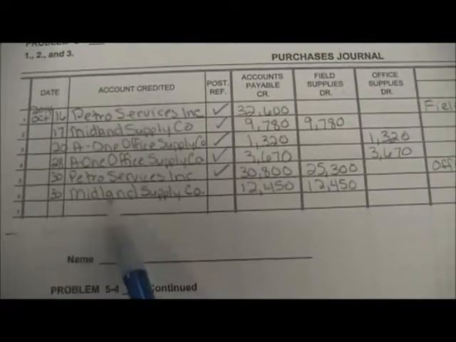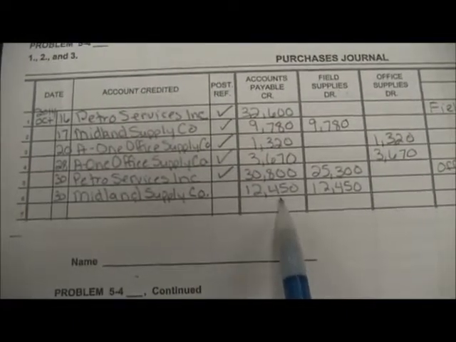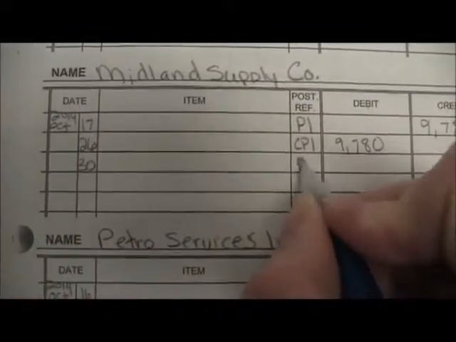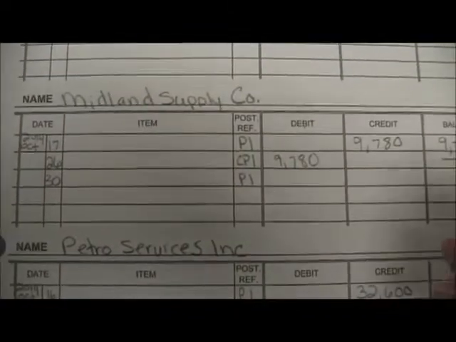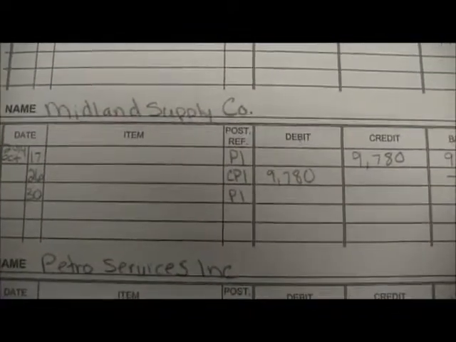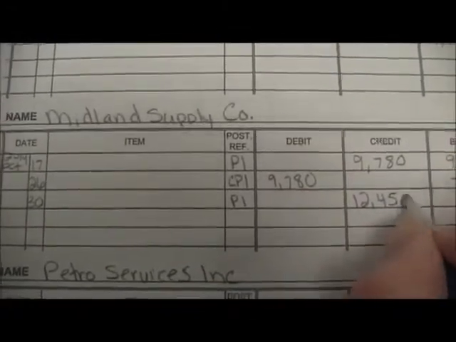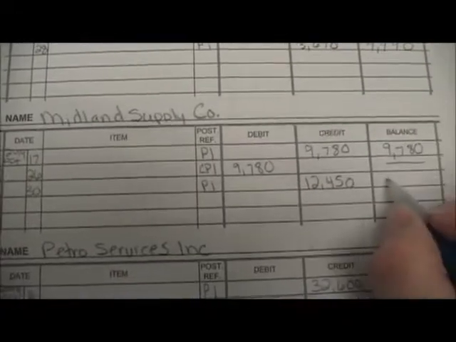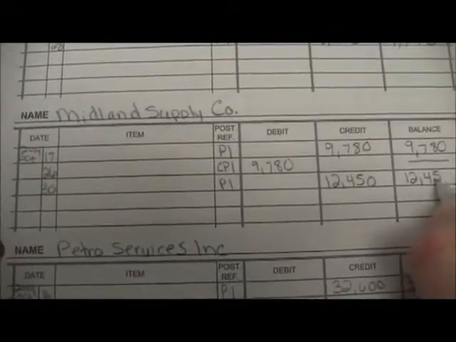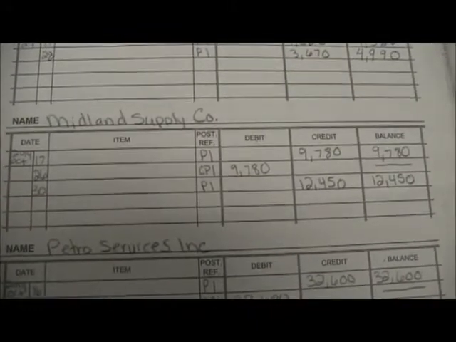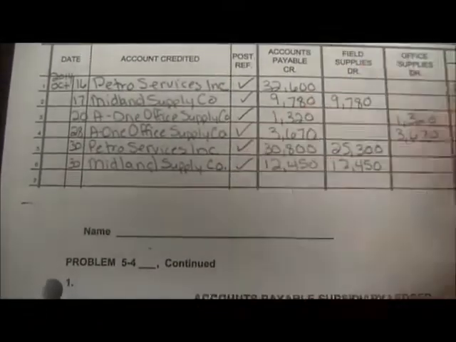The next one is also on the 30th. Midland Supply had an accounts payable credit of $12,450. So we find Midland Supply on the 30th. P1 had a credit of $12,450. We had a zero balance, so we're just going to bring that $12,450 over. Back in our journal, we're going to check mark it to show that we've done it.